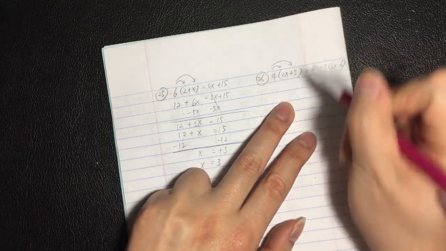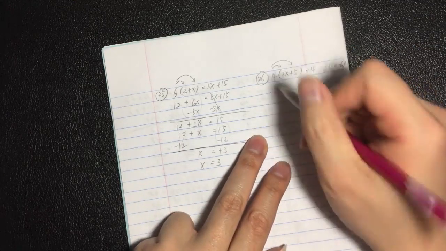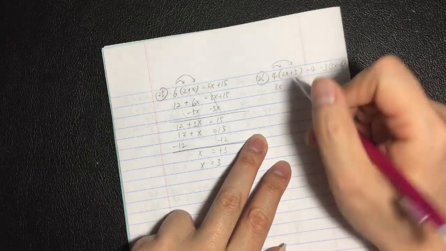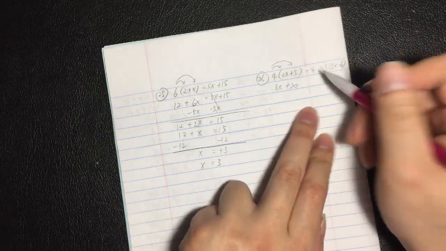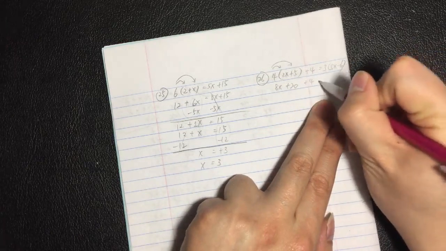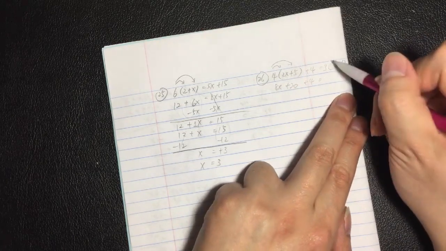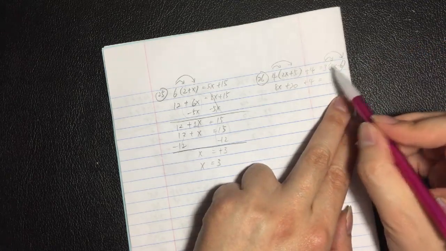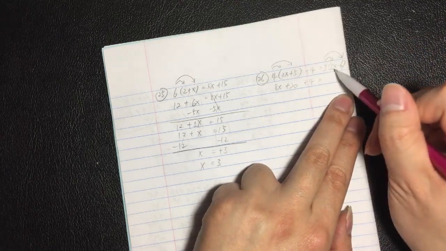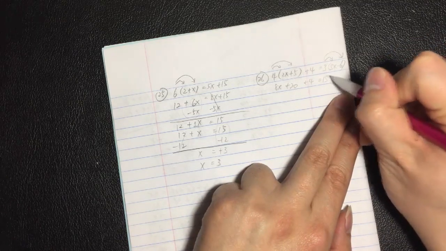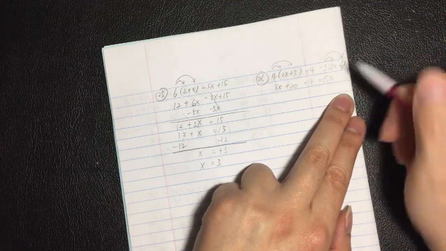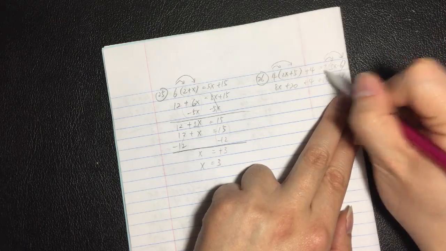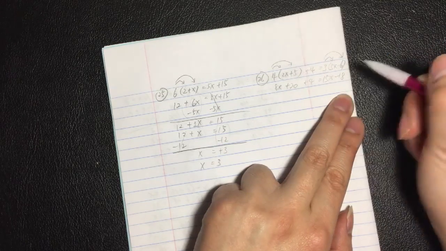4 times 2x is 8x. Positive 4 times positive 5 is positive 20. Leave number 4 the same. On the other side, we distribute 3 to both terms. 3 times 5x is 15x. Positive 3 times negative 6 is negative 18.